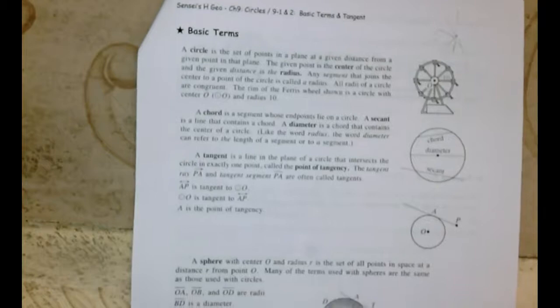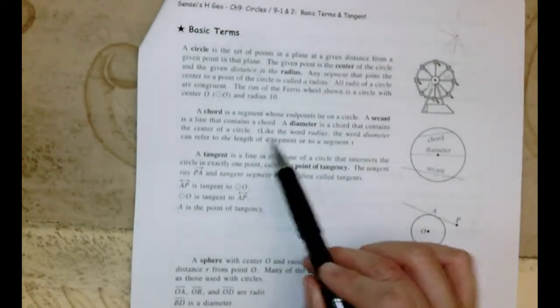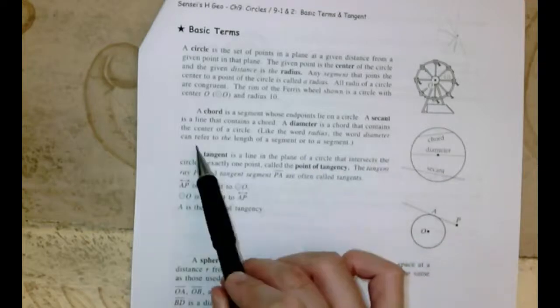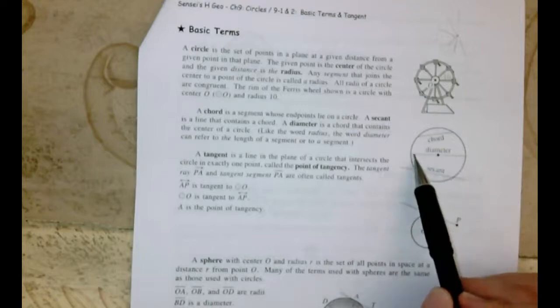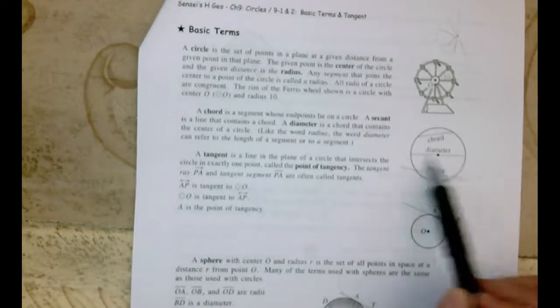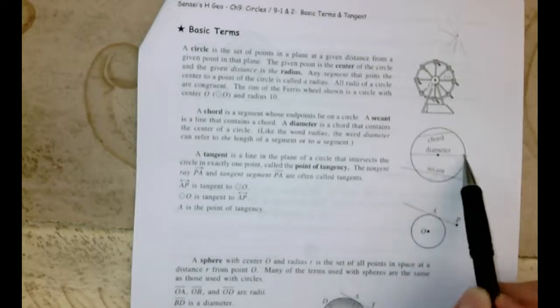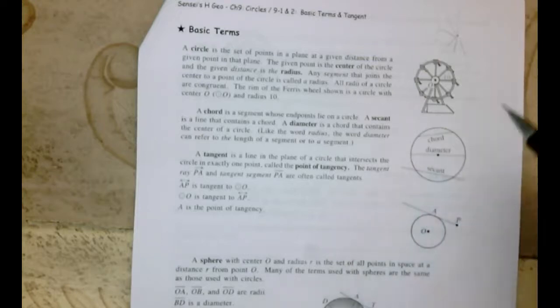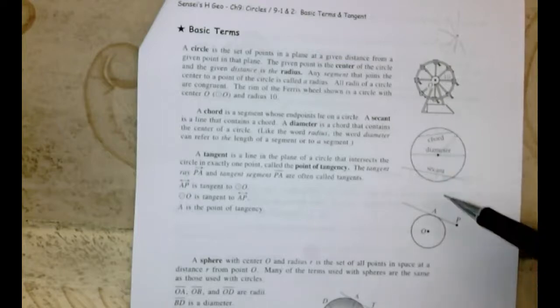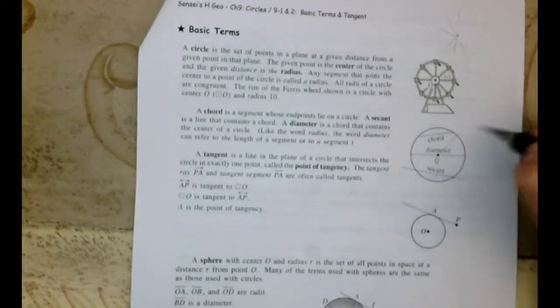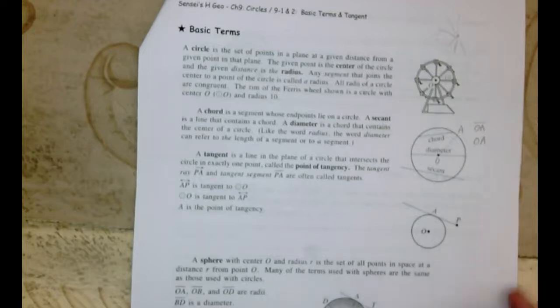Like the word radius, the word diameter can be referred to the length of the segment or the segment itself. So when we say diameter, we may be referring to this line, or diameter meaning the length of that line. The same thing for radius. Radius can be referring to this segment or can be referring to the distance. So for example, if this is O and this is A, when we say radius, it can mean OA, which is the actual segment, or OA, which is the distance. It refers to both.